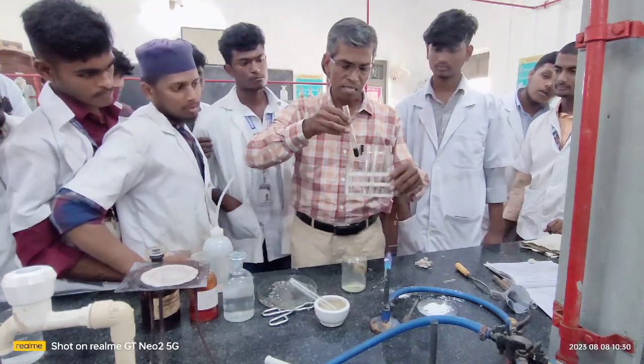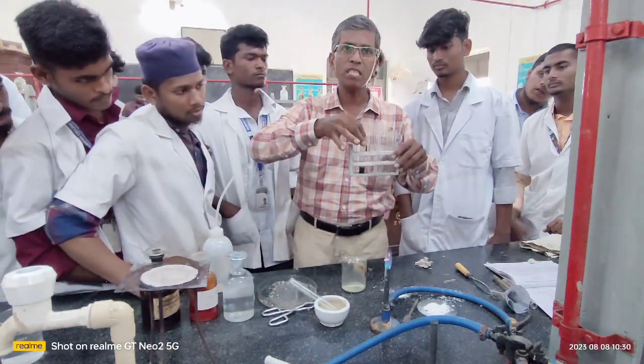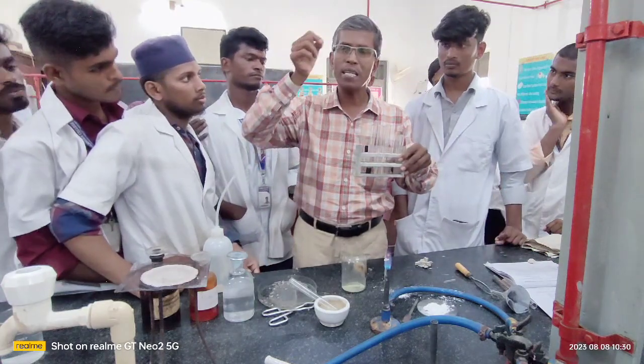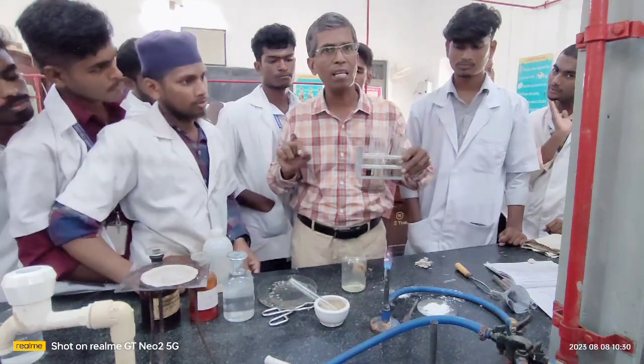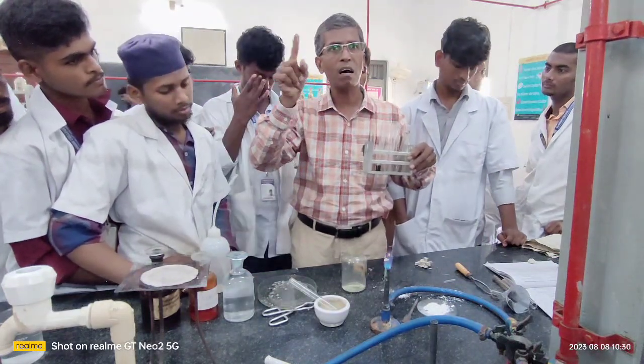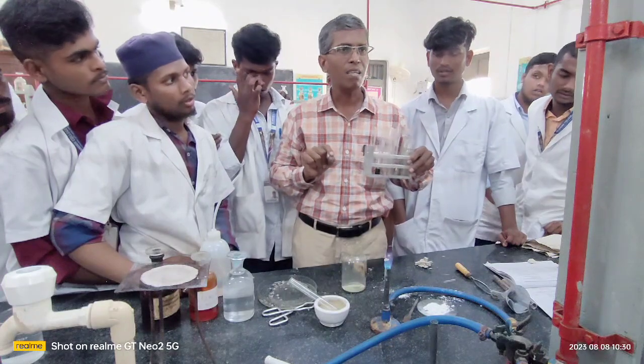Allow it to settle down for some time, that is, allow it to cool down. Then once the cooling is over, you add dilute sulfuric acid and see whether you get blue color or green color.